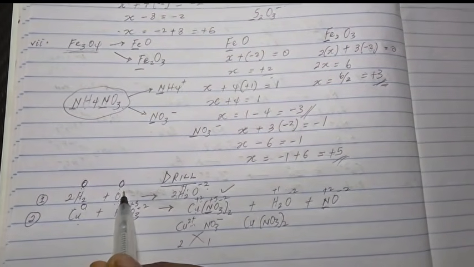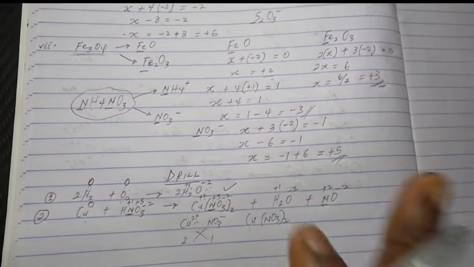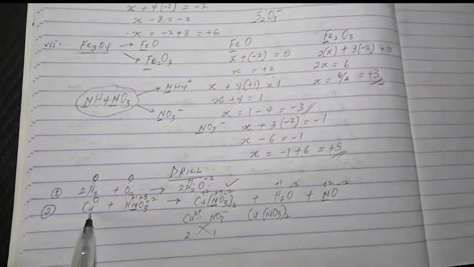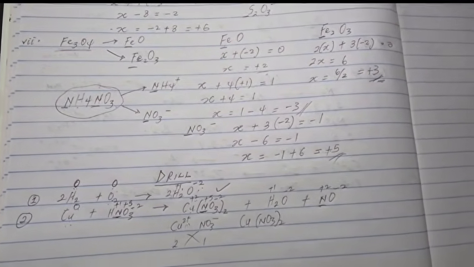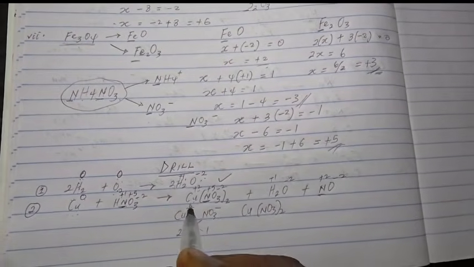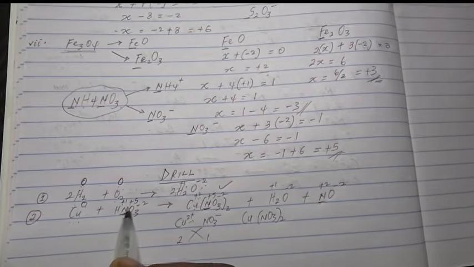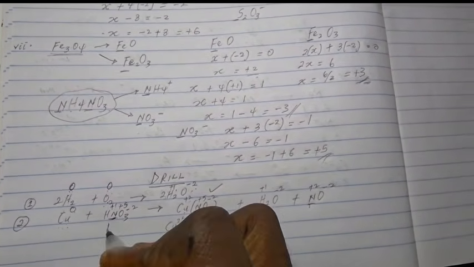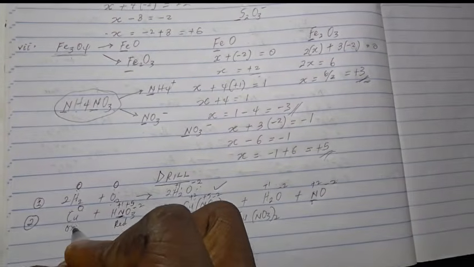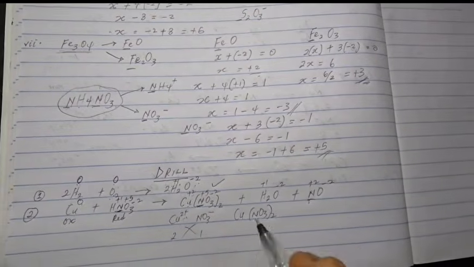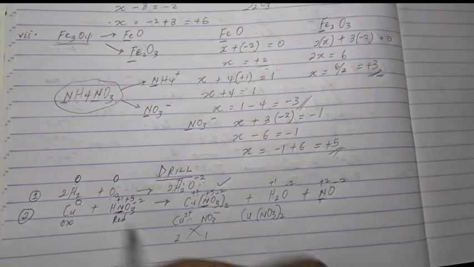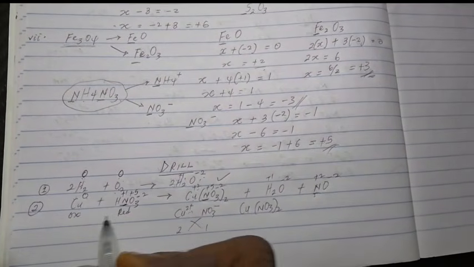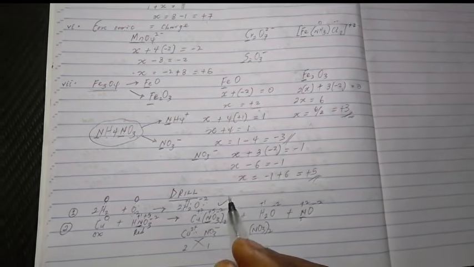Oxygen went from 0 to minus 2. That's decreasing. So that means oxygen here is undergoing reduction. Copper went from 0 to plus 2. That is an increase. That means copper is undergoing oxidation. Nitrogen went from plus 5 to plus 2. That's reduction. That means this one is undergoing reduction, and this one is undergoing oxidation. And remember in the last class, I told you that you should not pick your answer from the product. It's very easy to pass all of these when you know what to do and the principles.